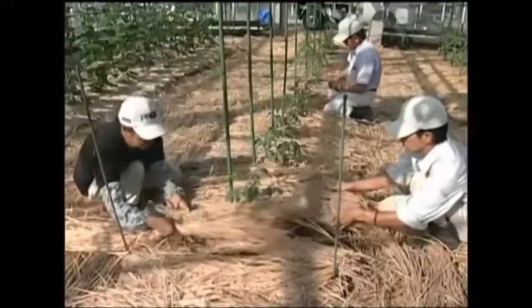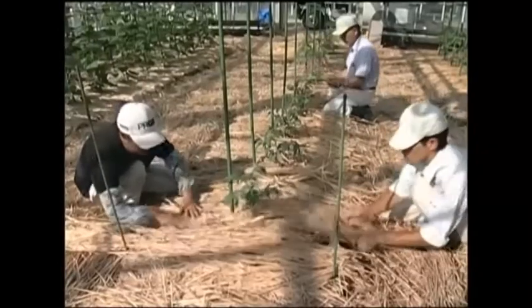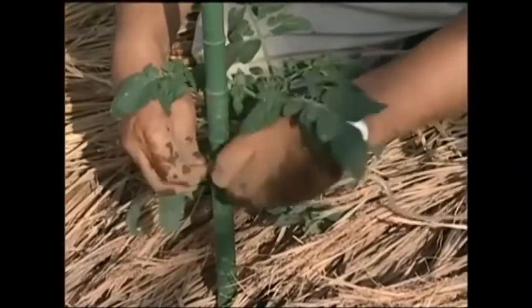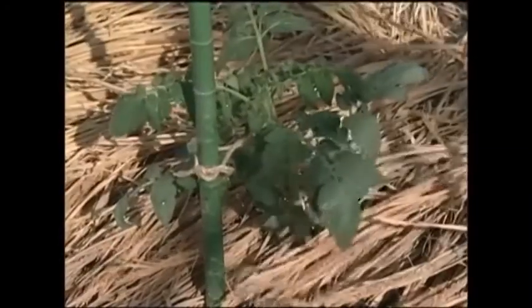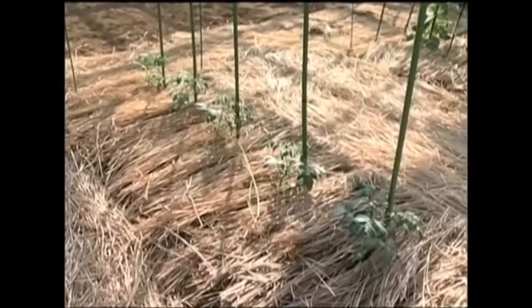After setting the plants out, we need to lay out straw around them and along the paths to prevent weeds from growing. At the same time, we put in stakes and bind the plants to them with hemp twine so that the stems do not fall down. That wraps up our explanation of setting out.